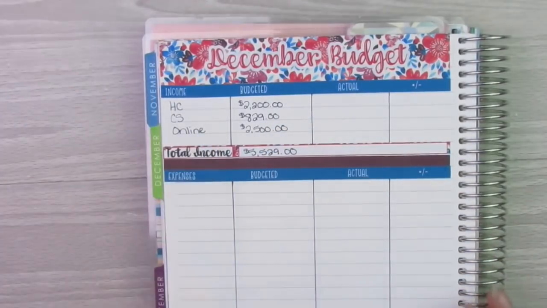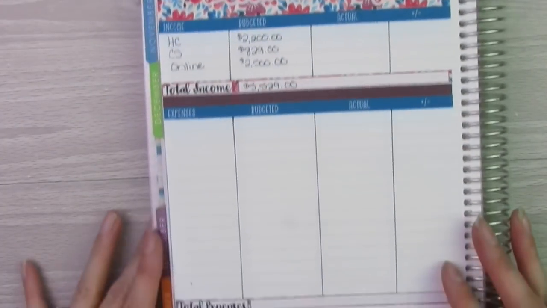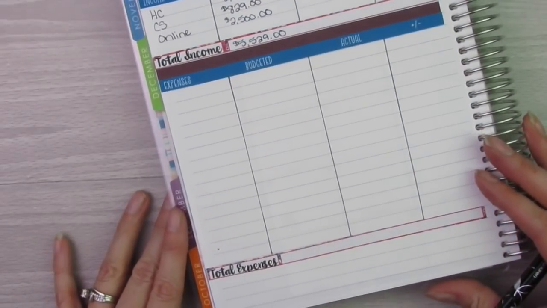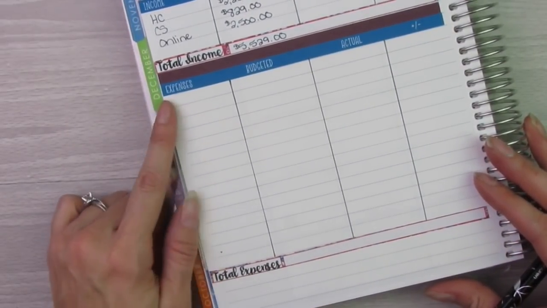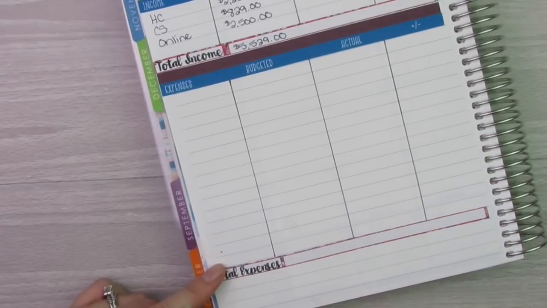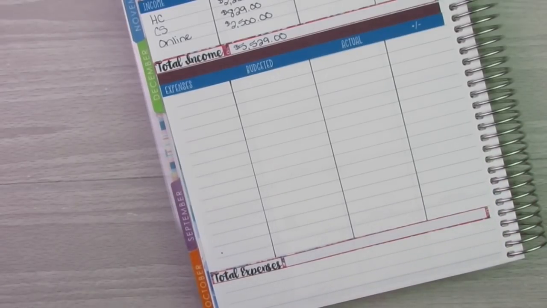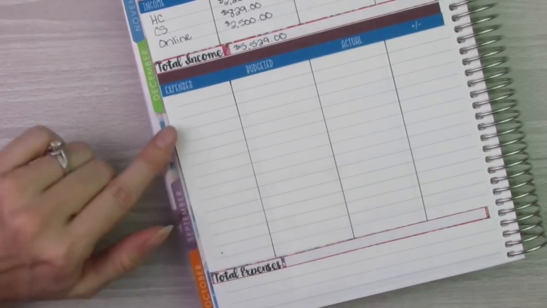So $5,529 is what I am budgeting for my income to be for the month of December. Alright, so for my expenses, I'm going to actually write them all out, and then I will go ahead and write my budgeted amounts for each one.